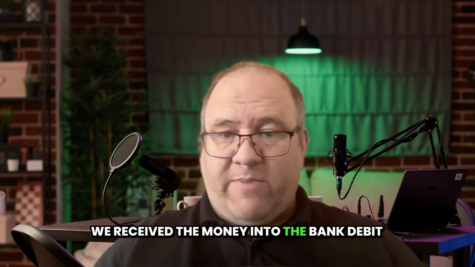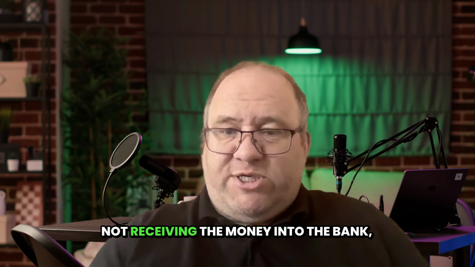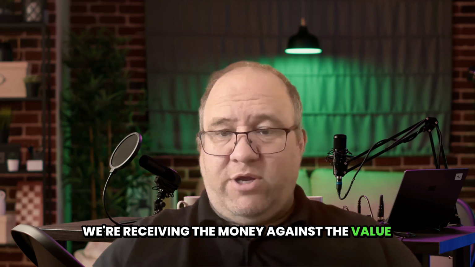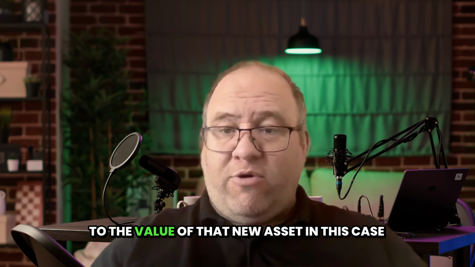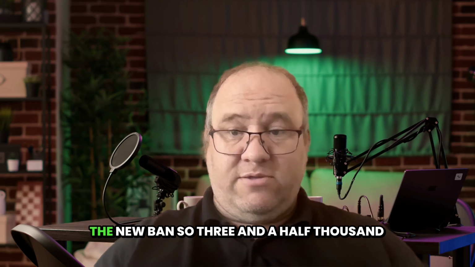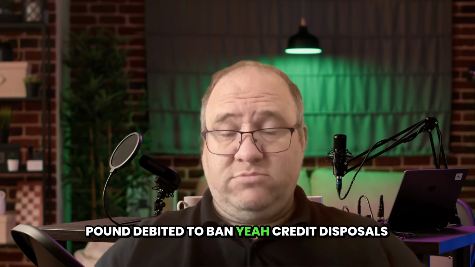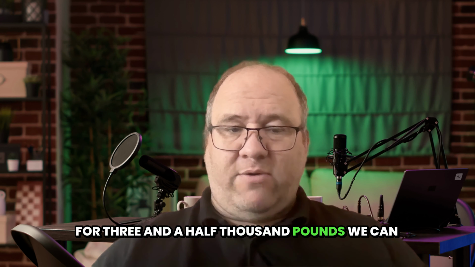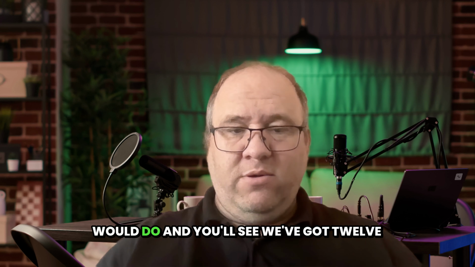We received the money into the bank: debit bank, credit disposals. Here we're not receiving the money into the bank. We're receiving the money against the value of the new asset. So the debit entry needs to go to the value of that new asset, in this case the new van. £3,500 debited to van, credit disposals for £3,500. We can then balance the accounts like we normally would.